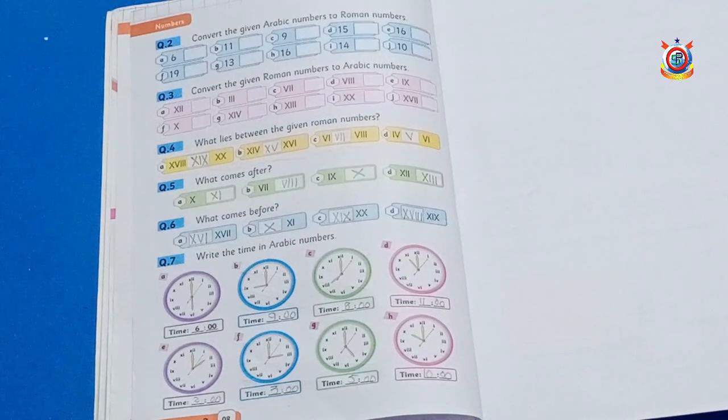Students, look at question number 2. Convert the given Arabic numbers to Roman numbers. You will convert all these Arabic numbers into Roman numbers. Come to question 3. Convert the given Roman numbers to Arabic numbers. Roman numbers are given to you and you will convert these Roman numbers into Arabic numbers. Both the questions are your homework. You will fill the blanks with the help of your guardians.